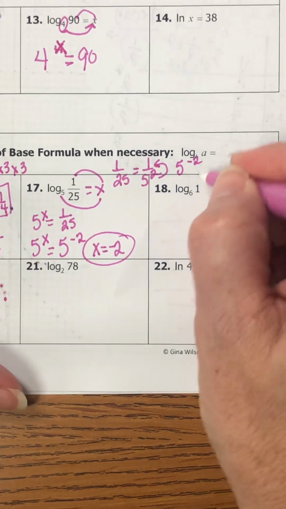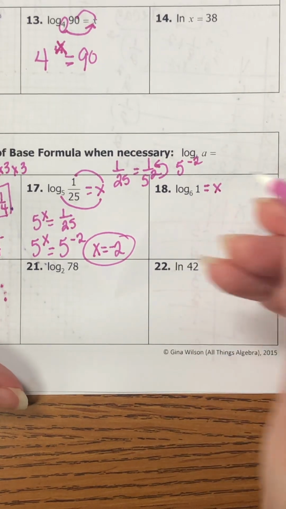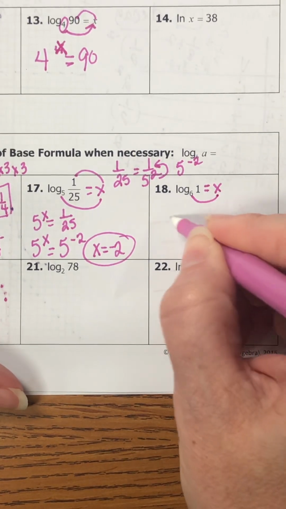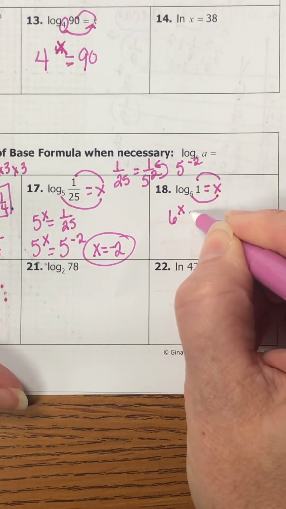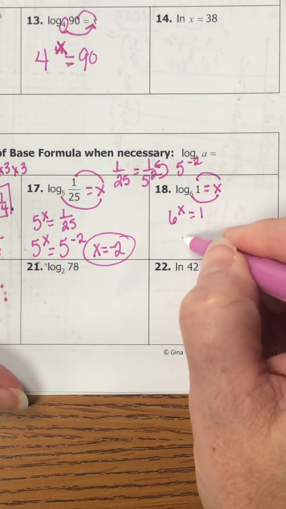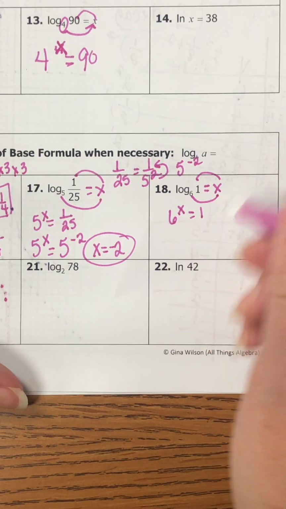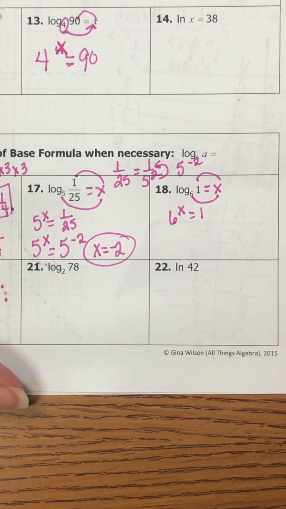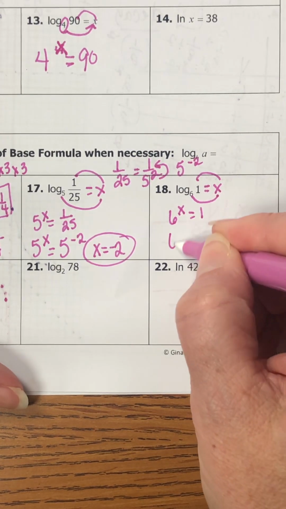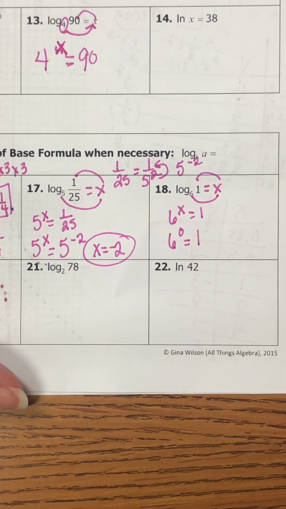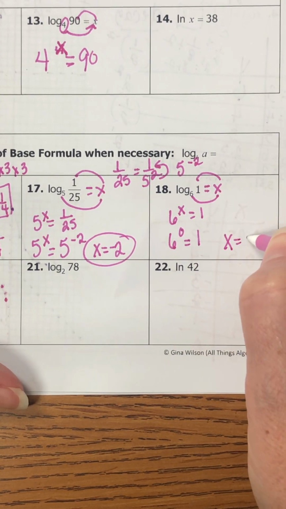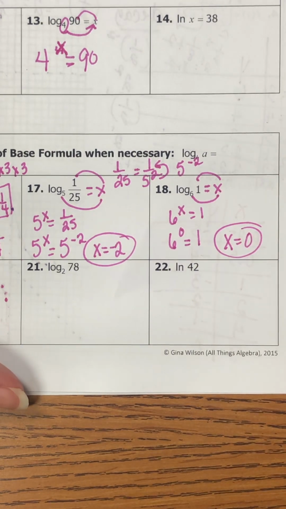Okay, looking at number 18, let's set this equal to x. So we'll have 6 to the x is equal to 1. Well, we can't change 6 or 1 to a base 6 or a base 1, but we do know that anything to the 0 power equals 1. So that lets us know that x has to be 0.